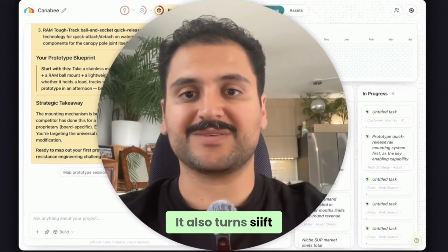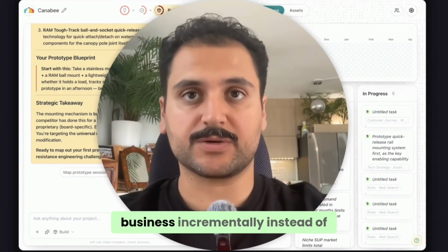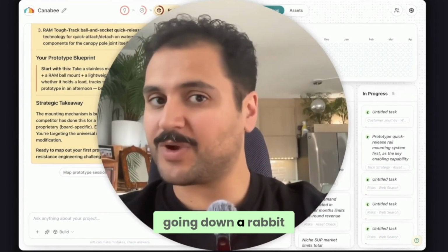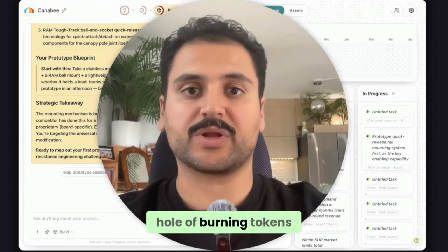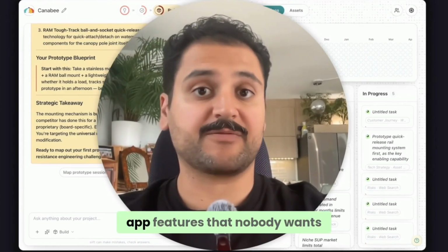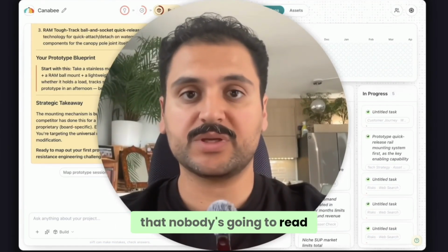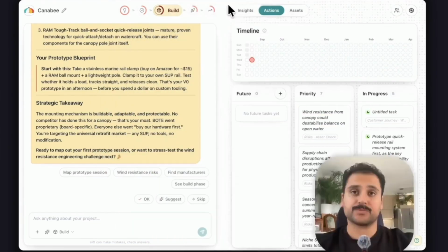It also turns Siift into a data-driven loop that can keep you focused on building a business incrementally instead of going down a rabbit hole of burning tokens and wasting time using AI to code up app features that nobody wants, write a business plan that nobody's going to read, or make a website that nobody clicks through.